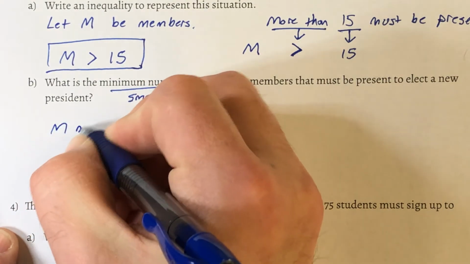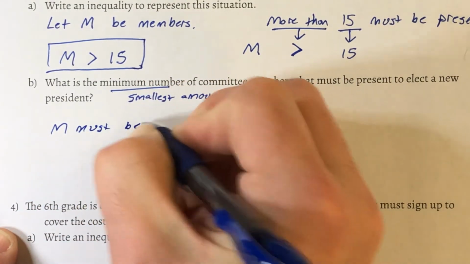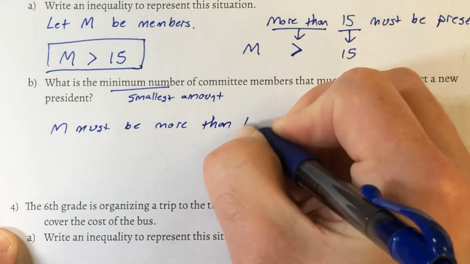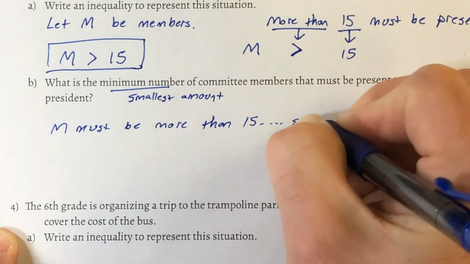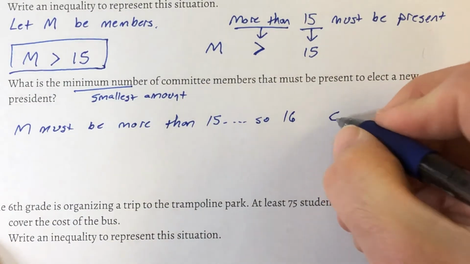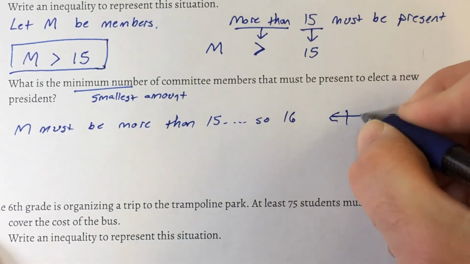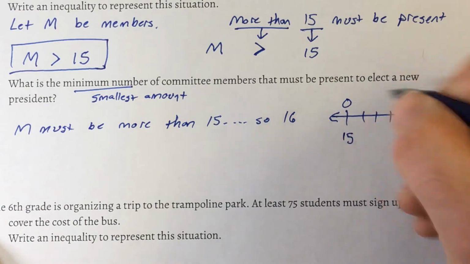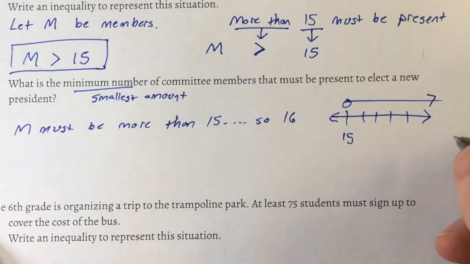M must be more than 15. So what's more than 15? Well, 16. If you look at it on a number line, and I want M is greater than 15, the smallest, again, would be 16 right there.